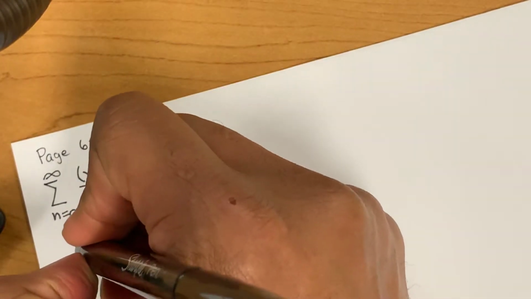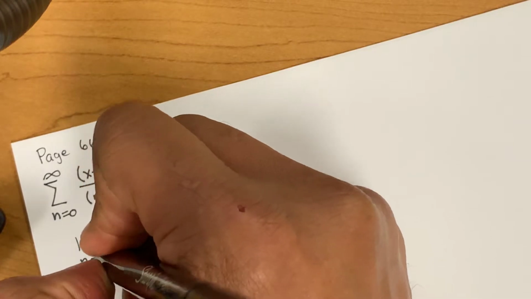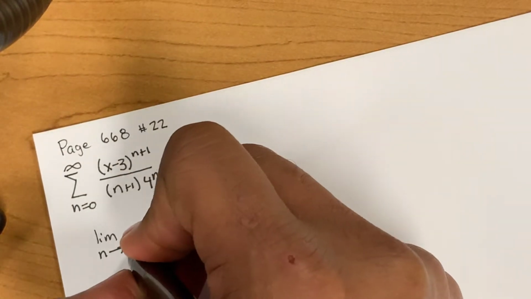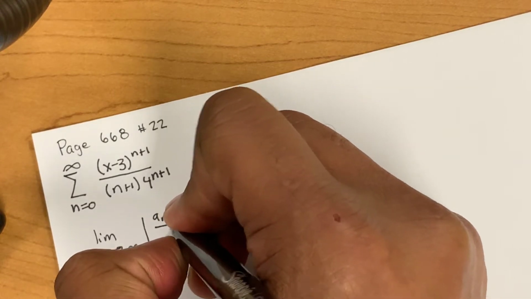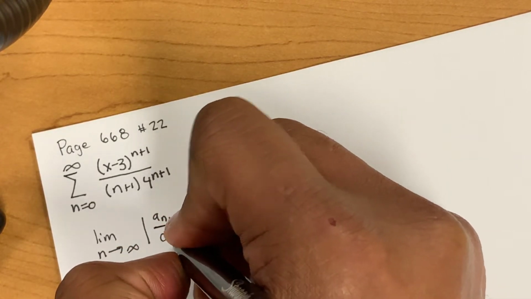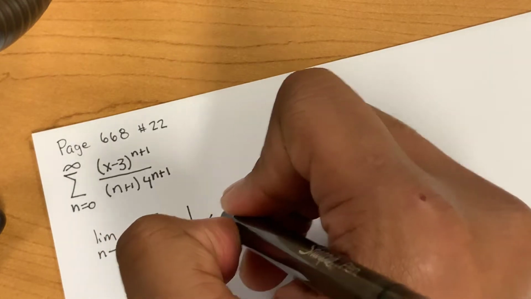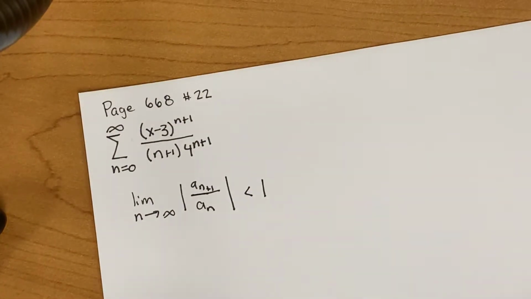So the first thing we do is check the limit as n approaches infinity of a_(n+1) over a_n, and this limit is going to be less than 1.